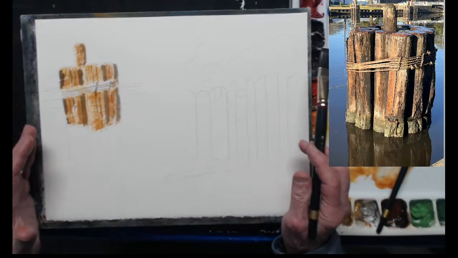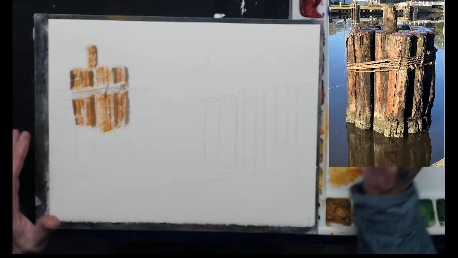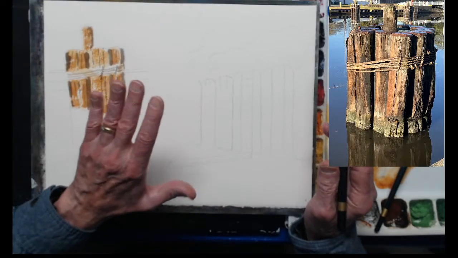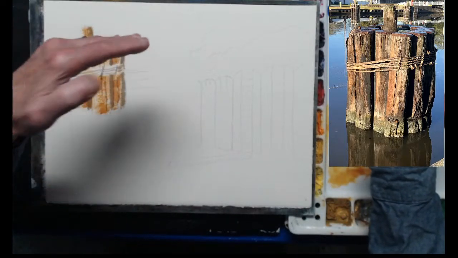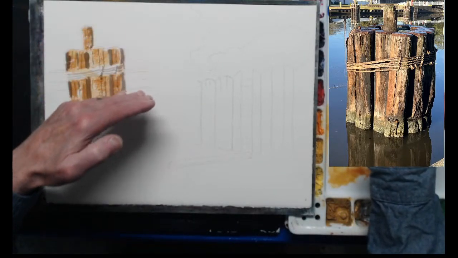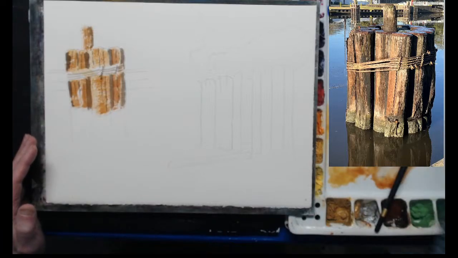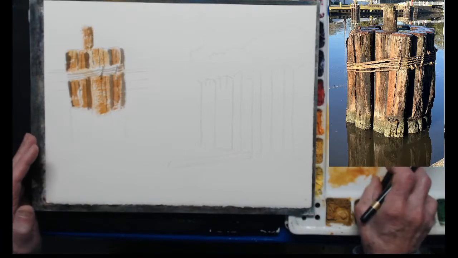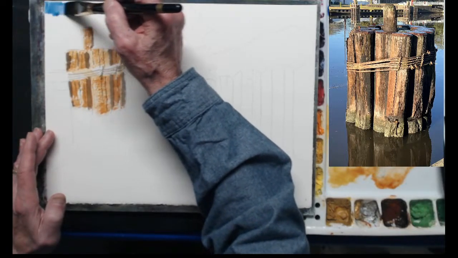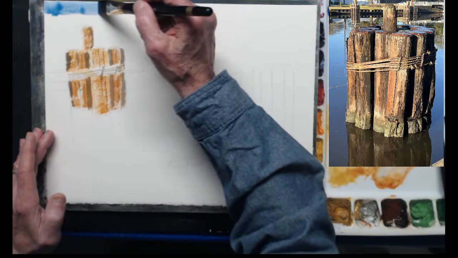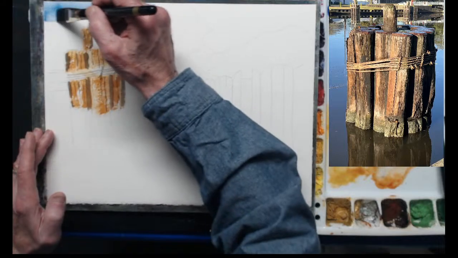Okay, so I'm going to paint in the sky now. I've got the board tilted about a 15-degree angle up. So when I put paint at the top, it's going to run down slightly with a little bit of gravity, and that's what I want. So I'm going to start here at the top, and I'm going to put in a bead of sky color. Just put a bead in there.